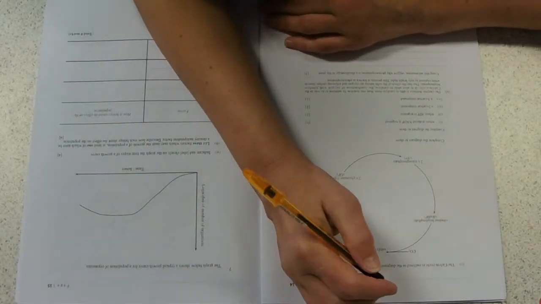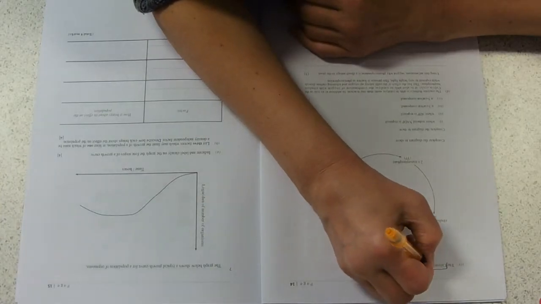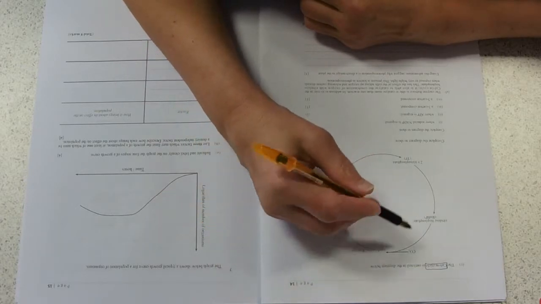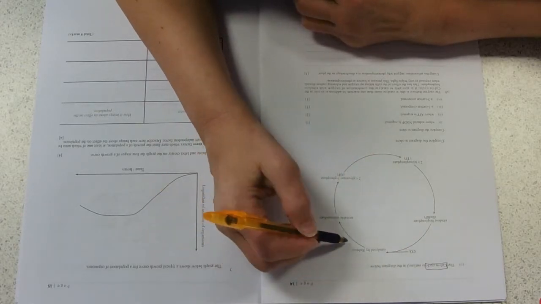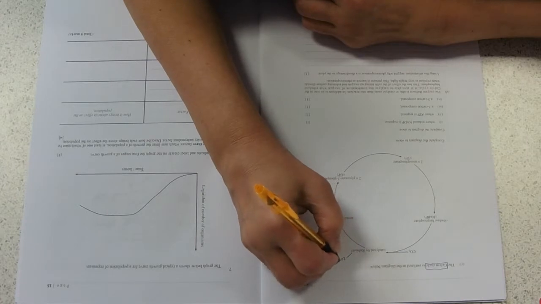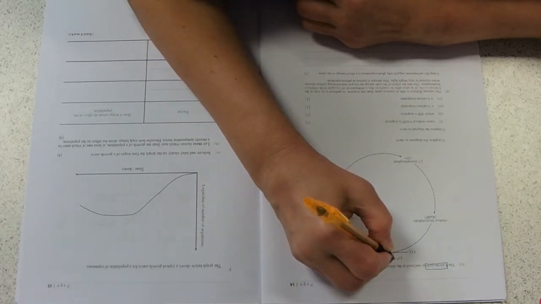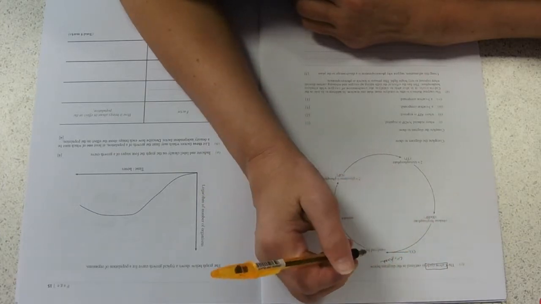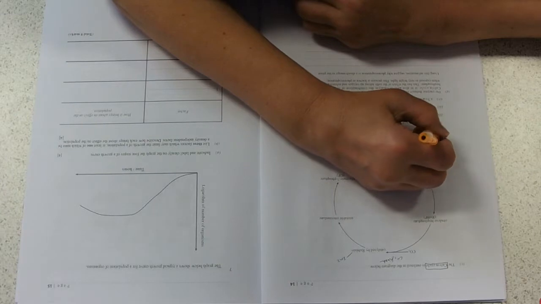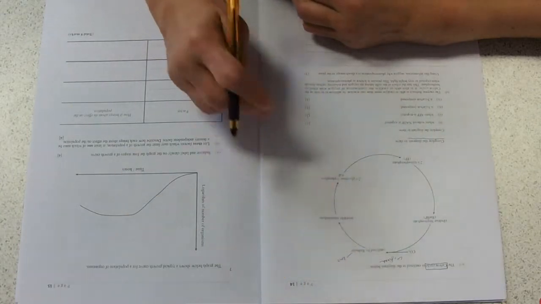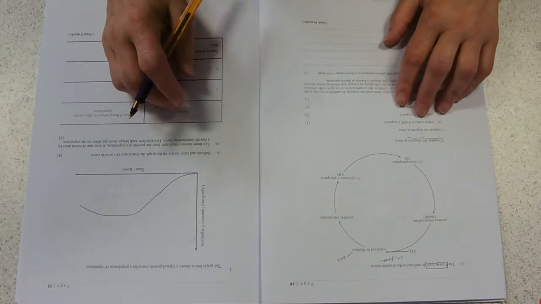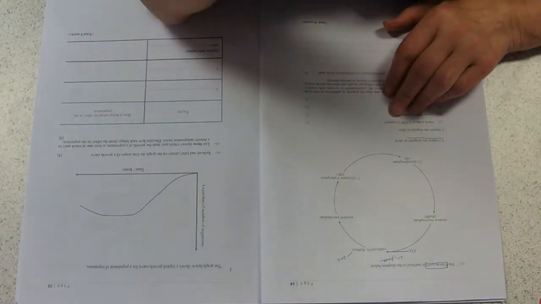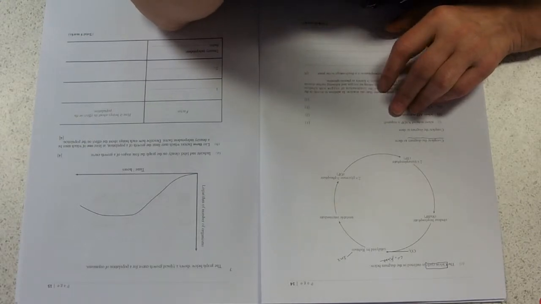Okay, moving on. The Calvin cycle is outlined in the diagram below. So here we've been given it, so that's good. It's our enzyme, Rubisco. That's carbon dioxide fixation. Got ribulose bisphosphate. Anyway, right, complete the diagram. So I don't want to write too much on it, just in case. I want to show where reduced NADP is required.